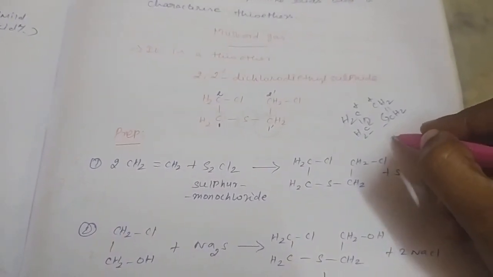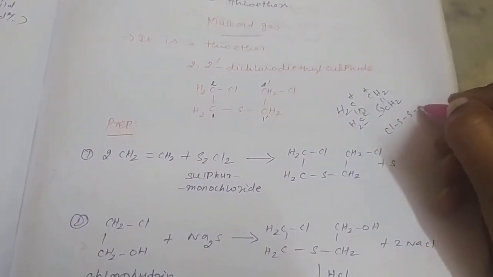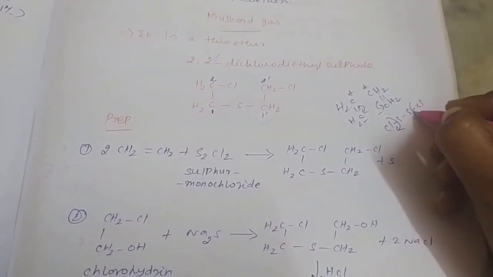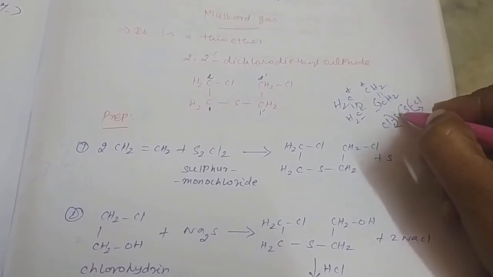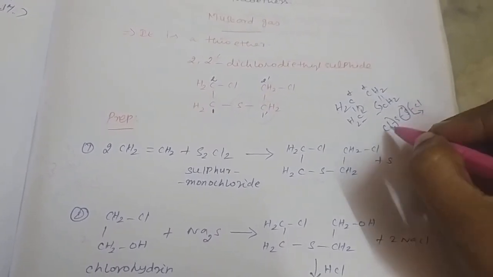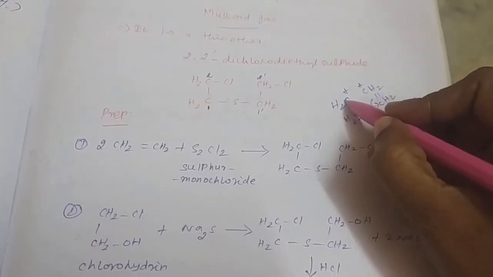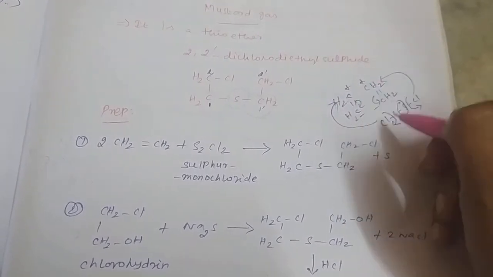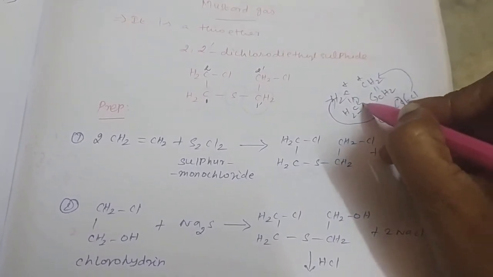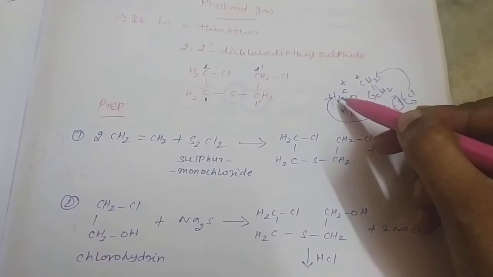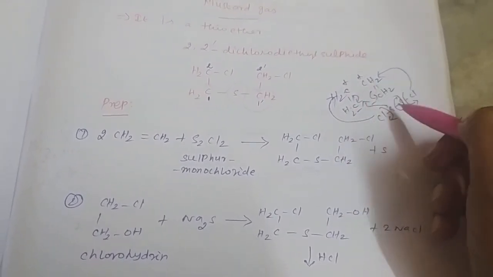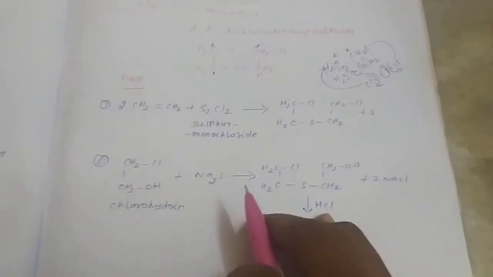This is the sulfur monochloride. This Cl is removed as Cl minus, this Cl is removed as Cl minus, and also this sulfur is removed. This Cl minus is added here, so it is CH2Cl. This Cl is added here, so CH2Cl, CH2Cl. This sulfur atom is inserted here. So what is the product? CH2Cl, CH2, S, CH2, CH2Cl. One sulfur atom is removed.